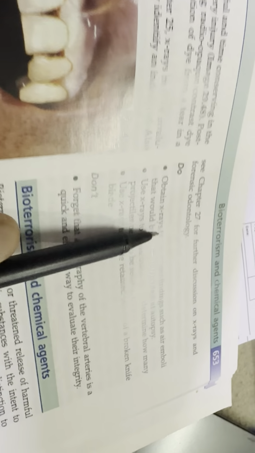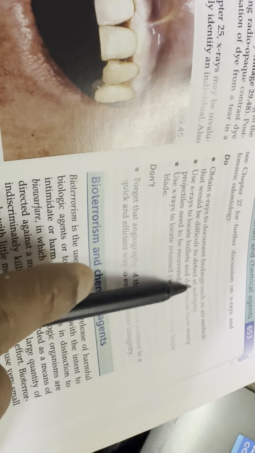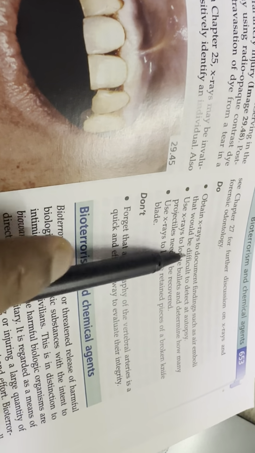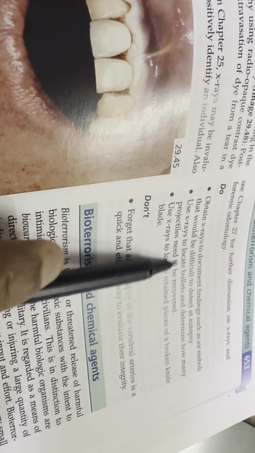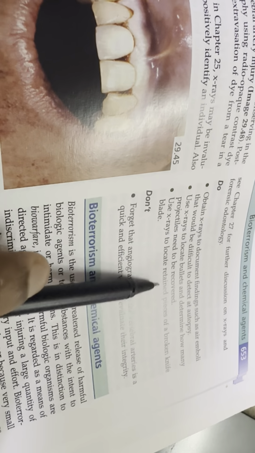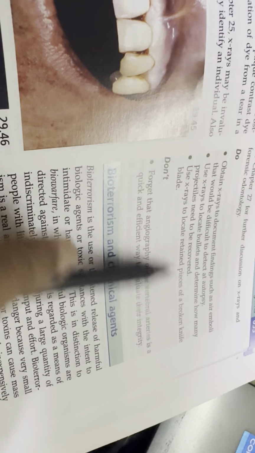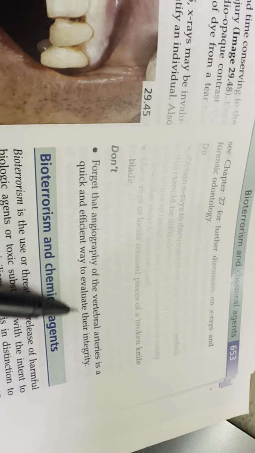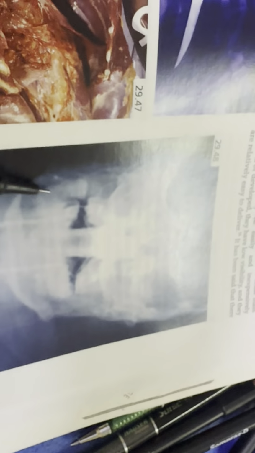Obtain X-rays to document findings such as air emboli that would be difficult to detect at autopsy. Use X-rays to locate bullets and determine how many projectiles need to be recovered. Use X-rays to locate retained pieces of a broken knife blade. Don't forget that angiography of the vertebral artery is a quick and efficient way to evaluate their integrity. Thank you.